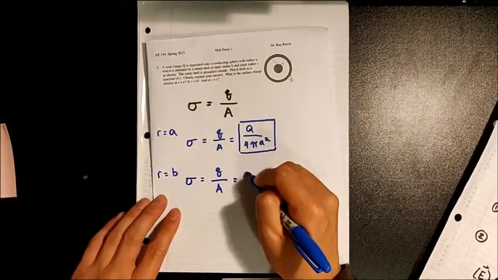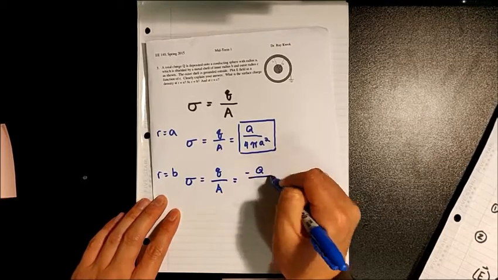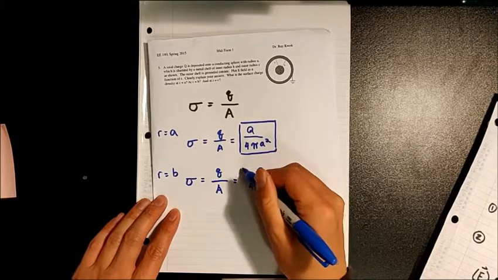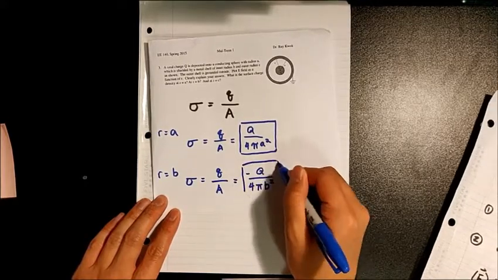So it will be negative Q over 4 pi B squared, which will be our second surface charge.